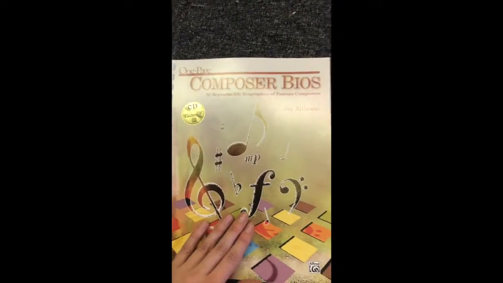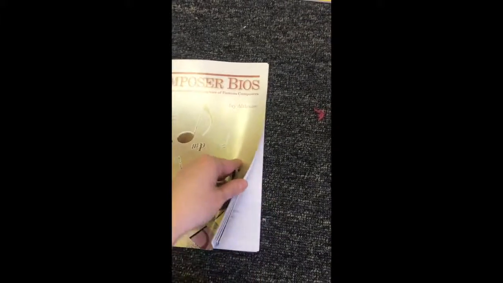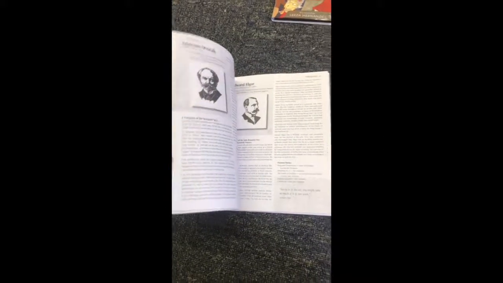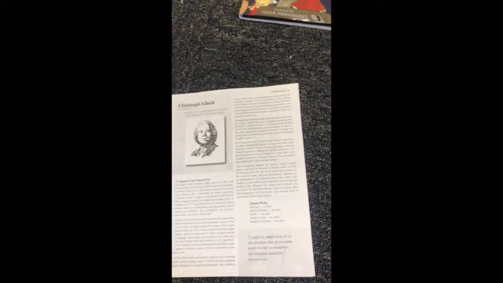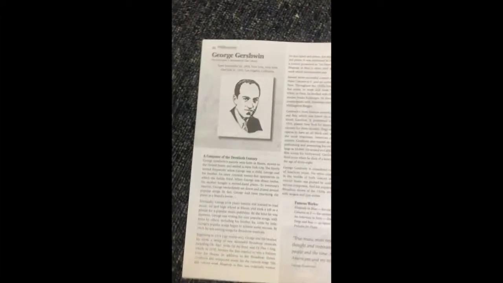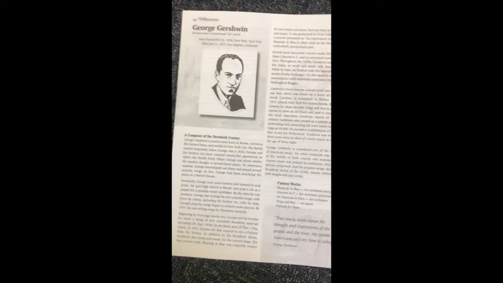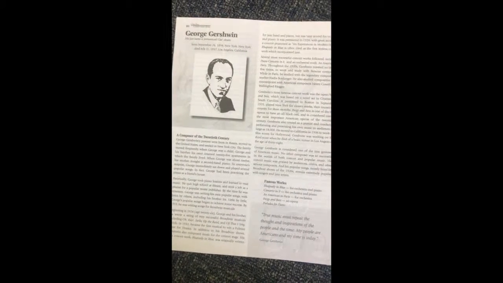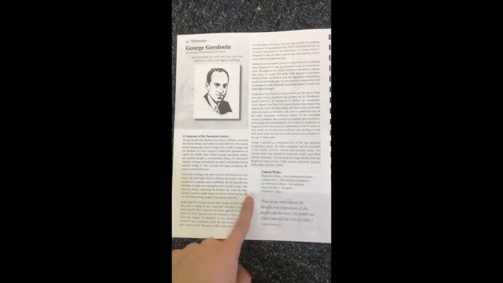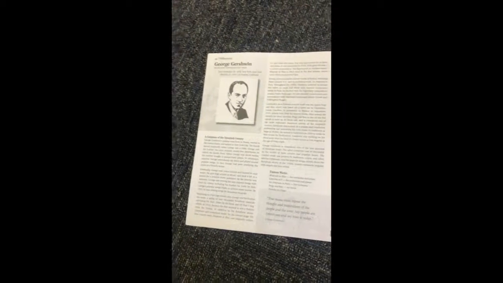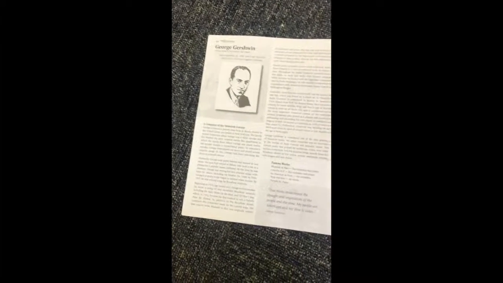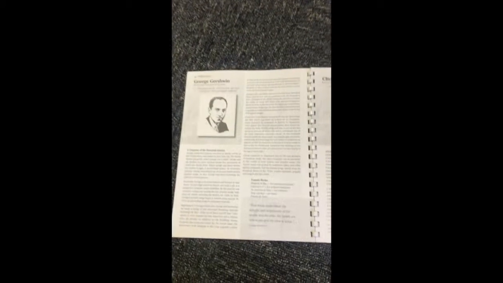Now for an actual window text, 1-page composer bios, that I print these out, I copy them separately. I use them with my 6th graders when it comes to our music history unit. So let's find George Gershwin. So when I assign students their composer, this doesn't even cover it. So I'll print out a page of this. There's an interactive website that I use, but again, that's a whole other lesson for a different day.